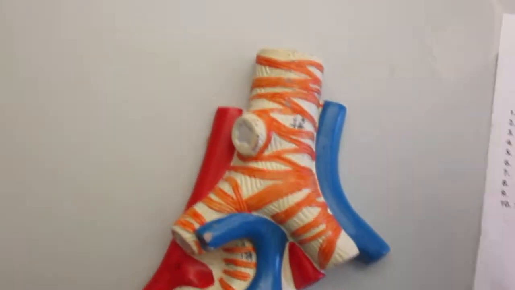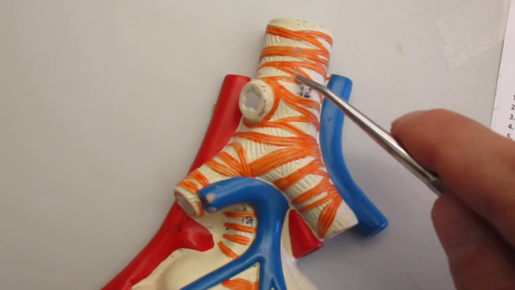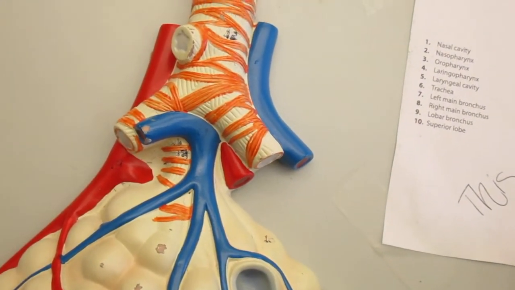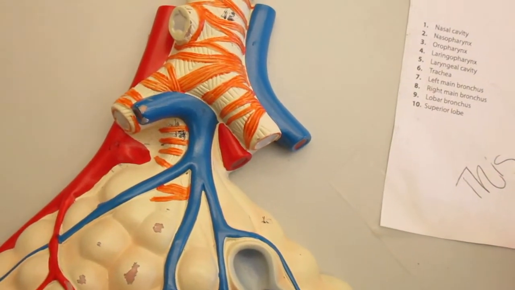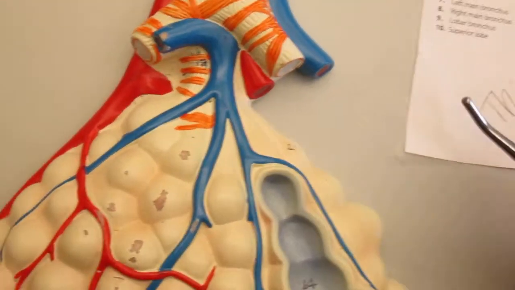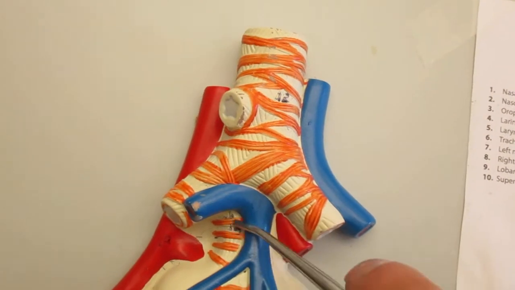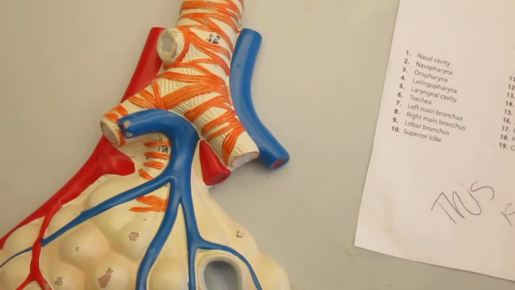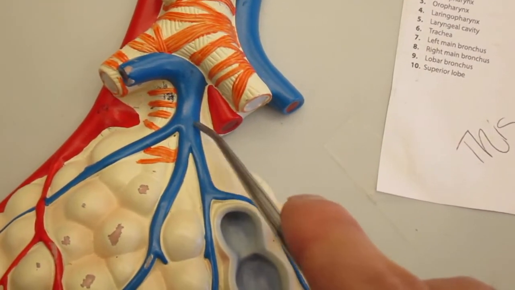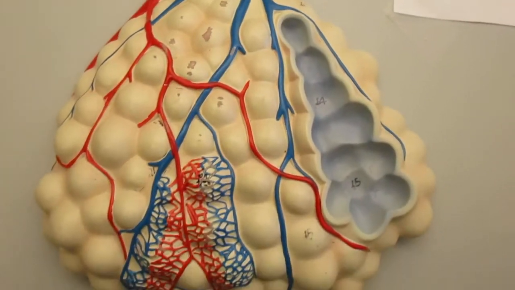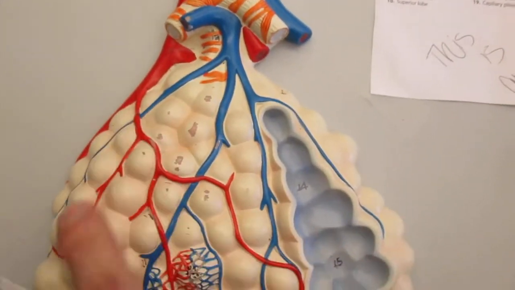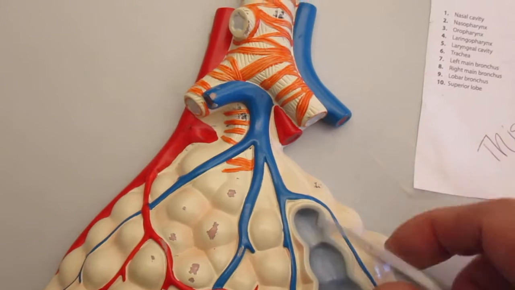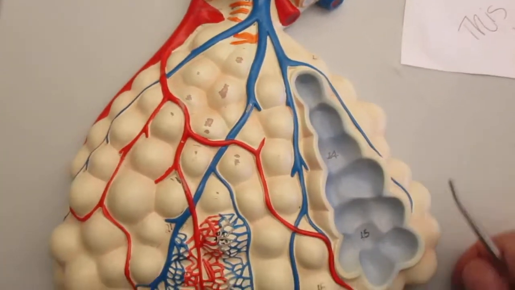So, right here we have the terminal bronchus. Notice that you have smooth muscles here, here, here, here, which is going to be involved in constricting the bronchioles and dilating the bronchioles. Okay, so terminal bronchiole here, and then this would be the respiratory bronchiole here, coming into the alveoli. All this is the alveoli. So, terminal bronchiole, respiratory bronchiole, and then you have the alveoli. All this right here looks like grape clusters.